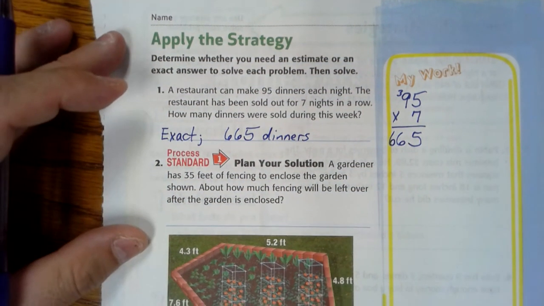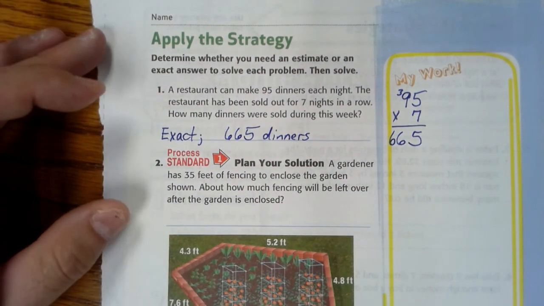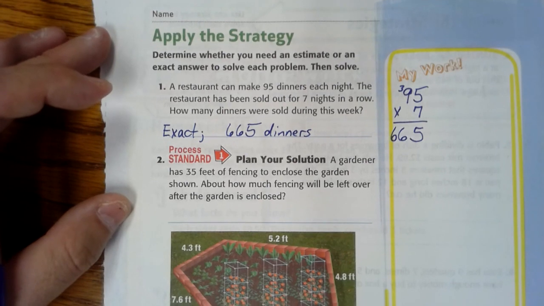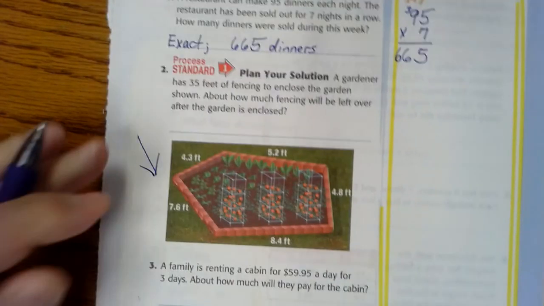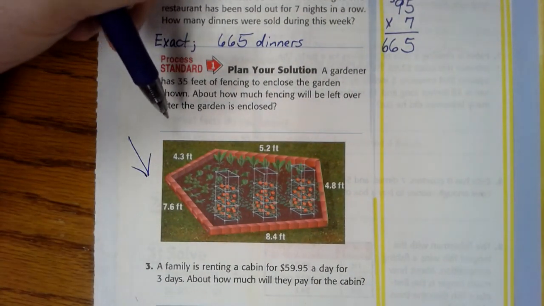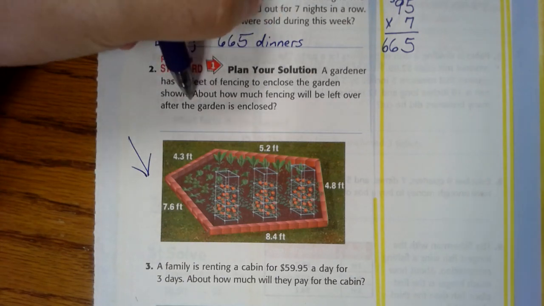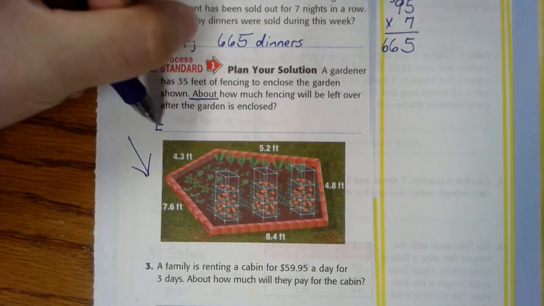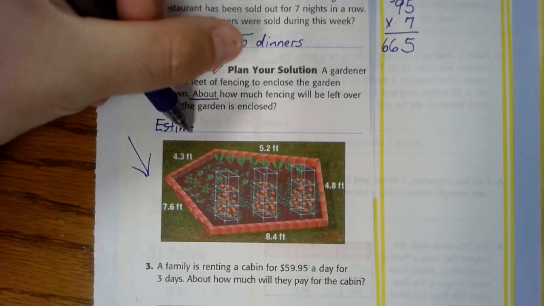Okay. Again, we're going to look for keywords here. A gardener has 35 feet of fencing to enclose the garden shown below. That one. All right. About how much fencing will be left over after the garden is enclosed? So we look at that word "about." That means we're going to have an estimate. Estimate. Okay.